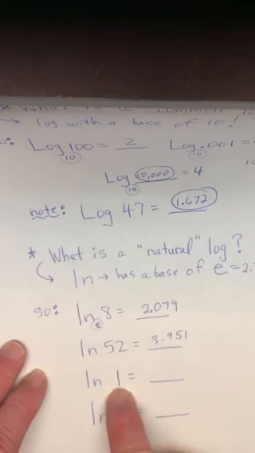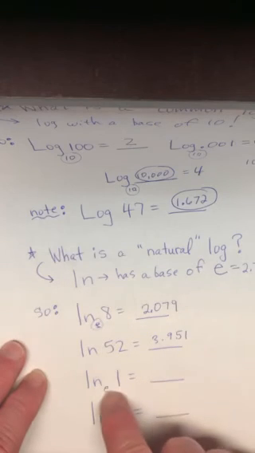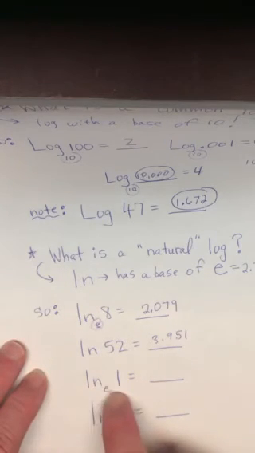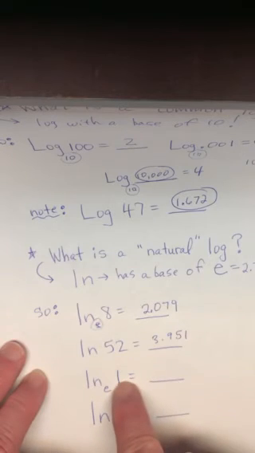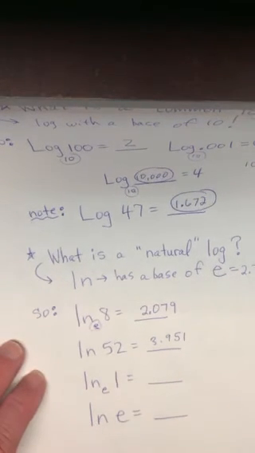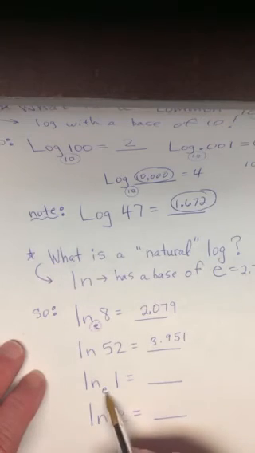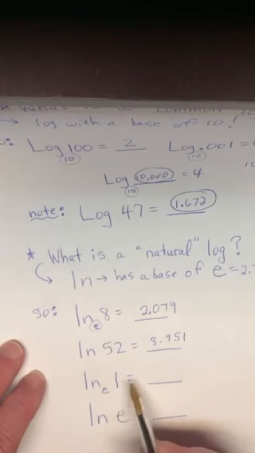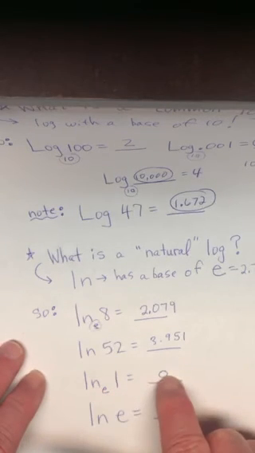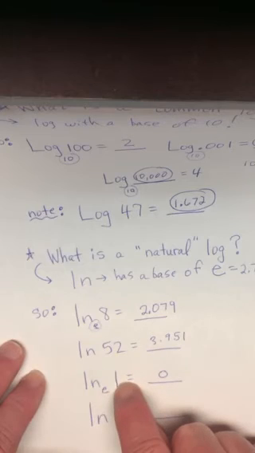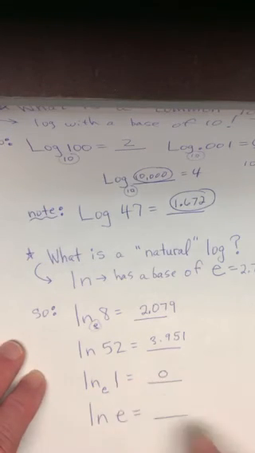ln of 1, stop. You can do this one in your head. Think about it. If you ever see ln 1 on your paper, my base is understood to be an E because it's a natural log. It's an ln. Guys, use the Ben formula. E raised to what exponent would give you 1? Isn't the rule from math that you've worked with for a couple of years, if you ever have any base and you raise it to the 0 power, anything raised to the 0 power always gives you 1. So the ln of 1 is going to be 0.